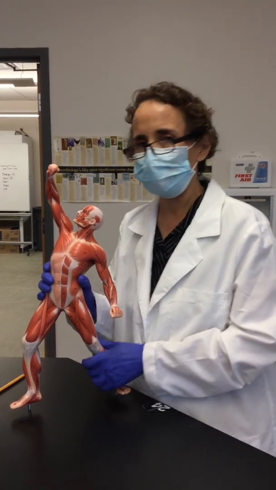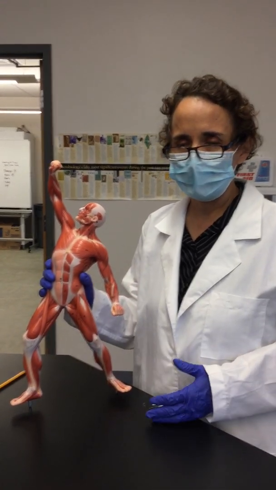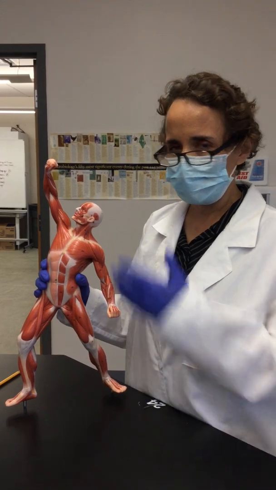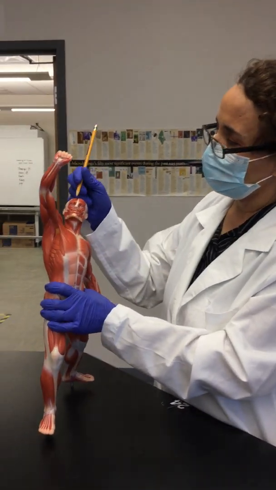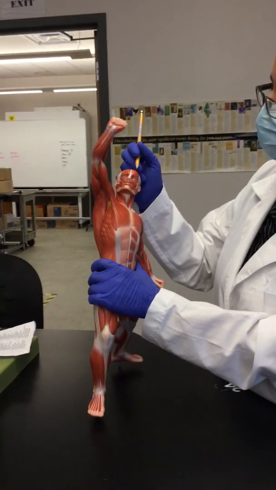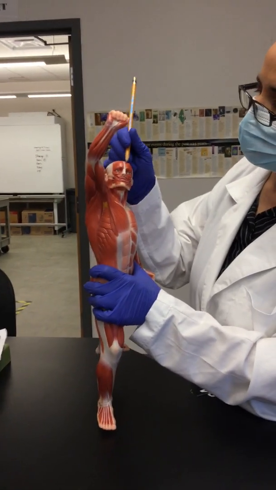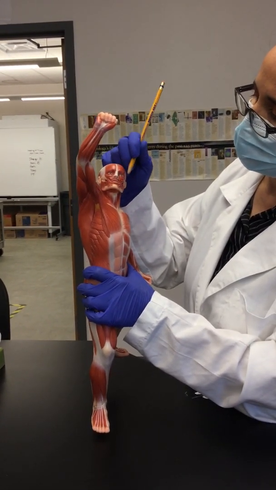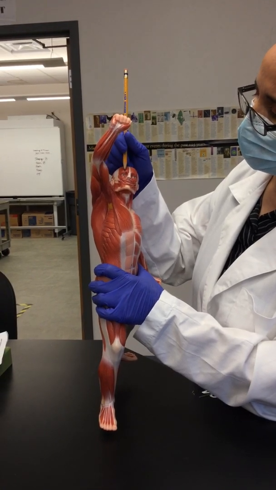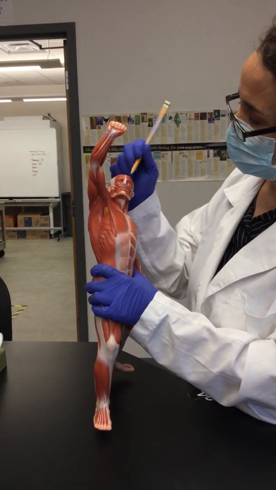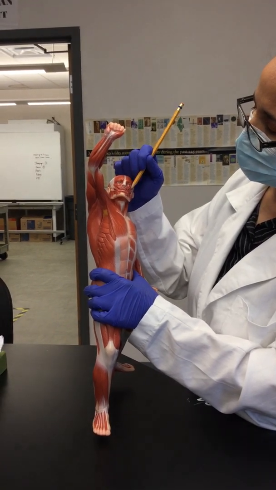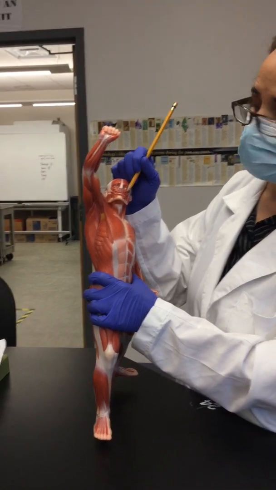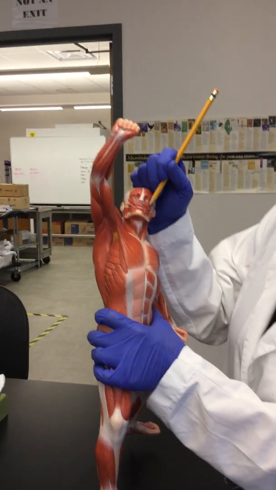Okay, so in this video we're going to watch the names of the muscles of the entire body. So starting with the head, here in the forehead we have the frontalis muscles, and then these ones that surround the eye will be the orbicularis oculi, and then here we have zygomaticus minor and major, which are the muscles that help us to smile.